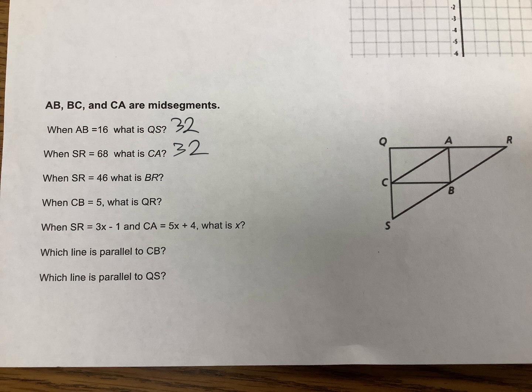So now we have SR. If SR is 46, then what is BR? Well, B is the midpoint, remember, so that means this is 23. So 23. All right, we'll erase all that and do the next problem. So now it says CB is 5. All right, so what is QR? QR must be 10. All right, erase that.